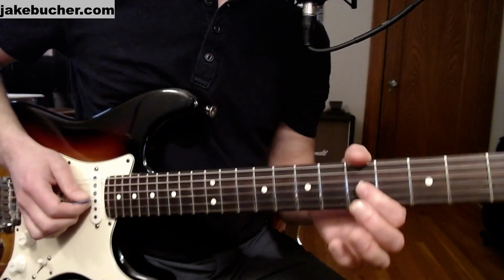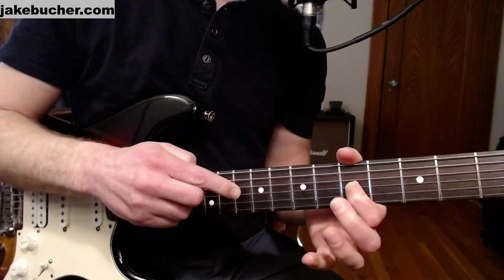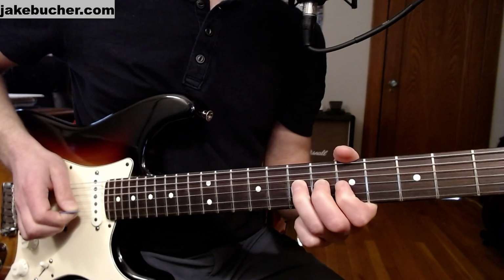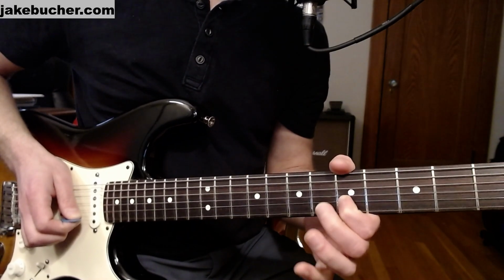The next way that I like to do is just slightly bending the note up and down. So now the string's moving. It's not like a full bend where I'm bending up. It's just a very slight change. But I want to bend it up and down, try and do it at a constant rate as well.